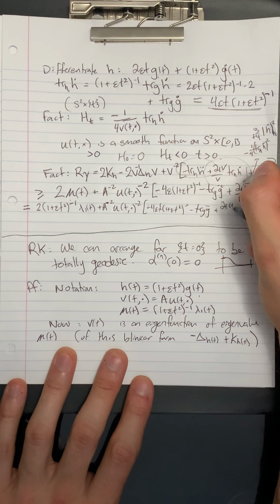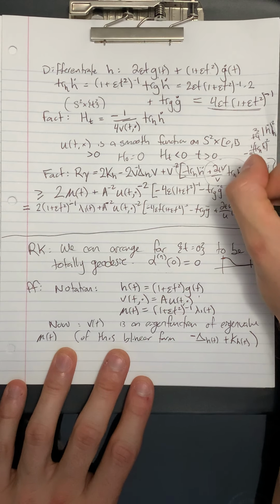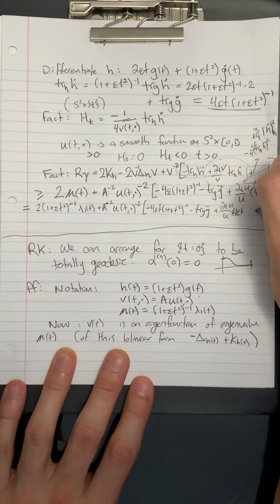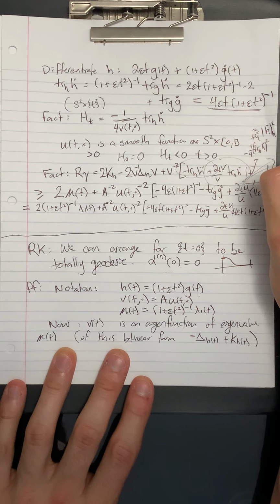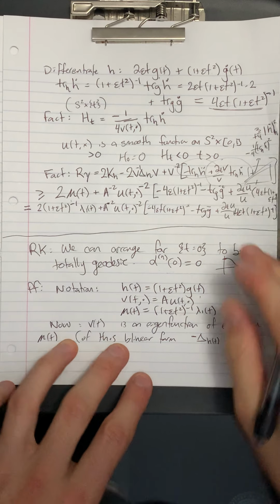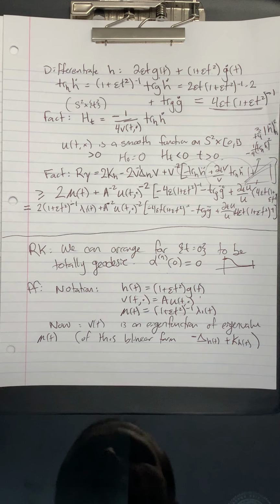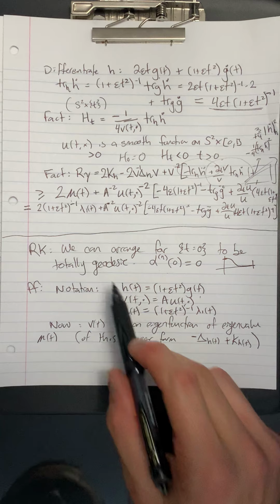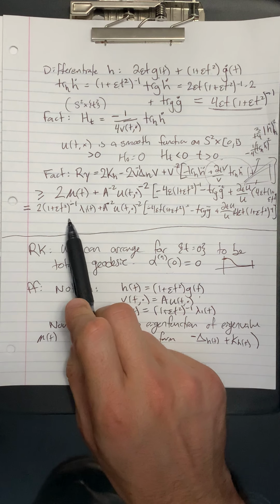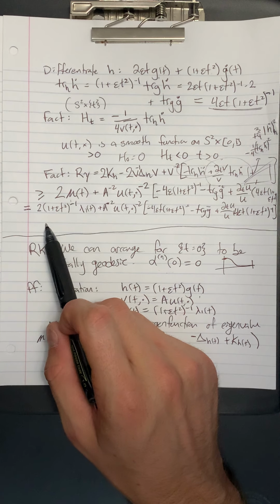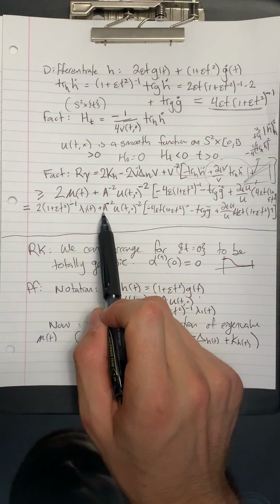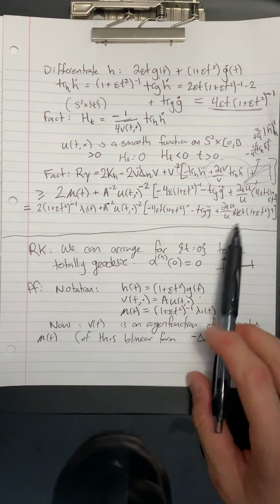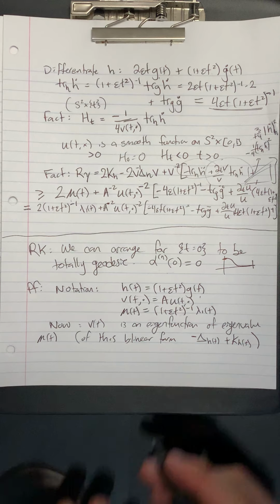Sorry, please be patient. Okay, so that's what we're left with here. Now, we can simplify this once more. We actually want to put this all in one term.